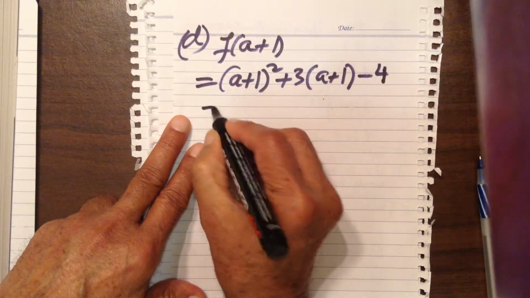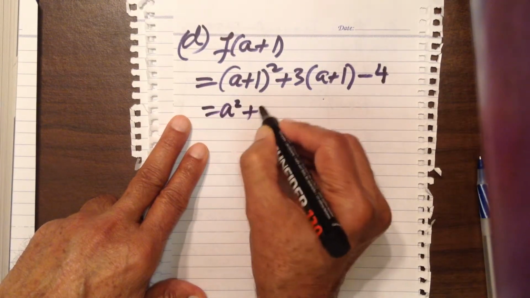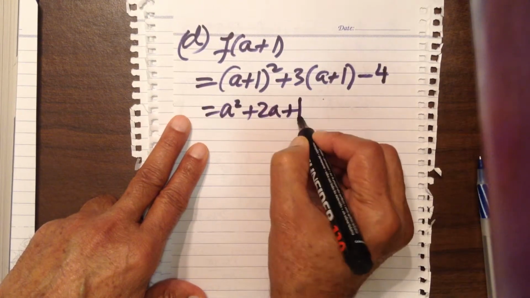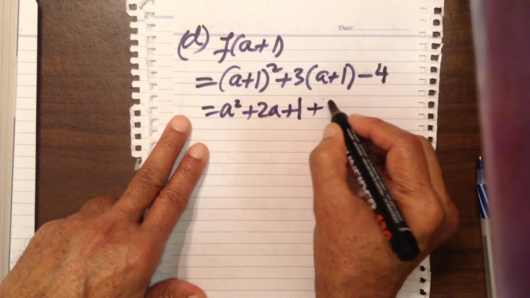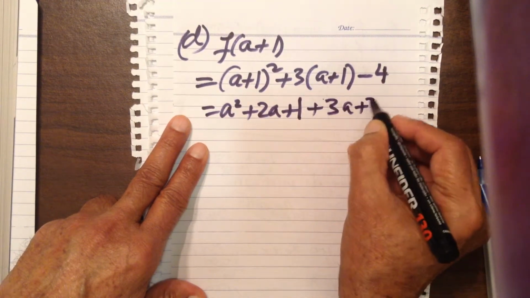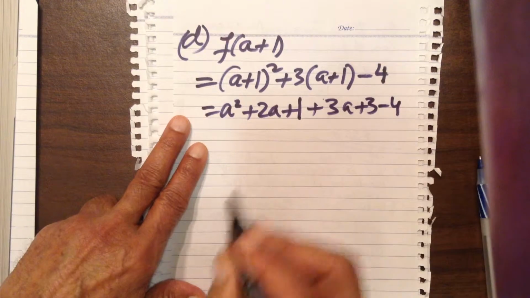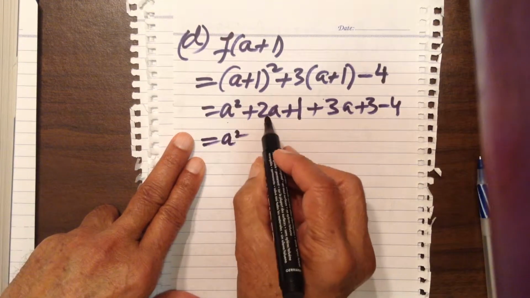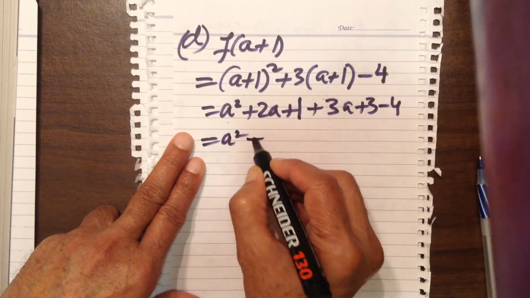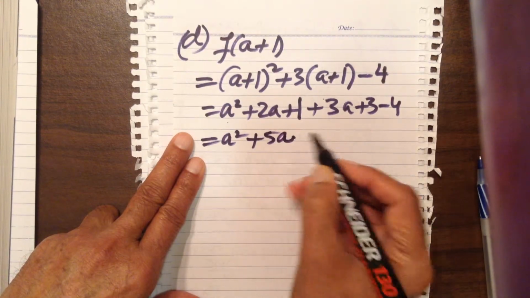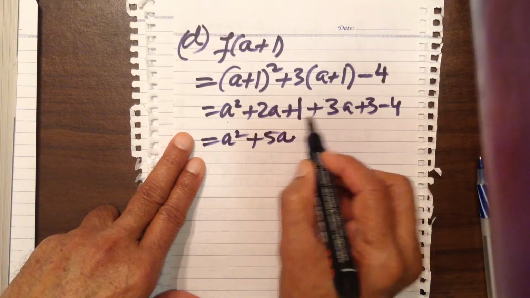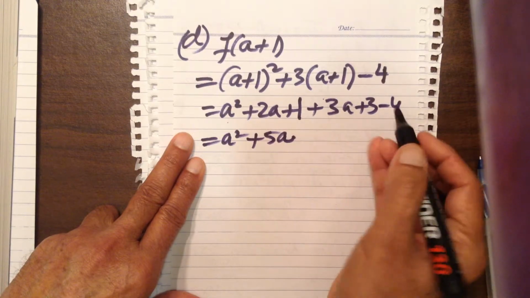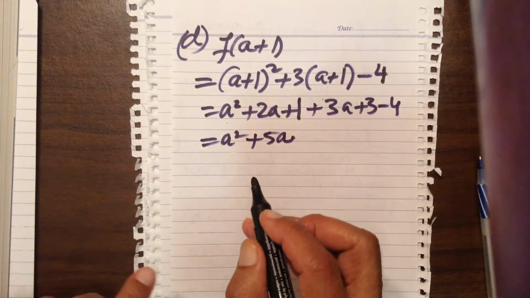A plus 1 whole square is a square plus 2a plus 1. 3 times a plus 1 is 3a plus 3 and minus 4 as it is. This is equal to a square. Now we have 2a here and 3a here, so that would be 5a. We have 1 plus 3 which is 4 minus 4, so it is 0. So this is the answer.